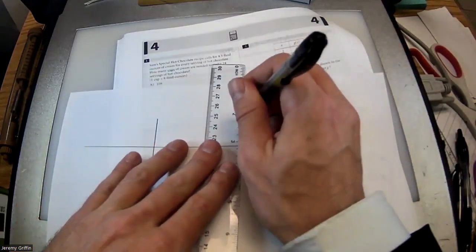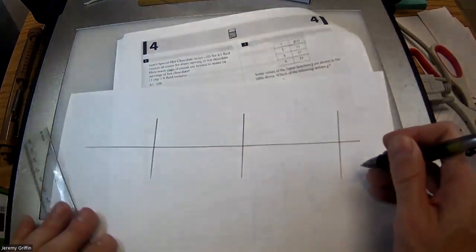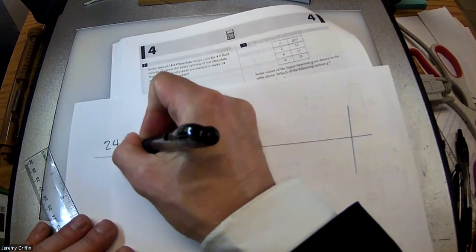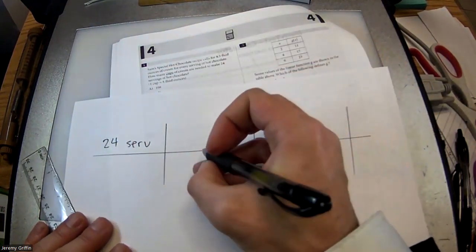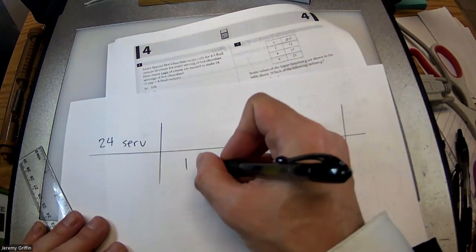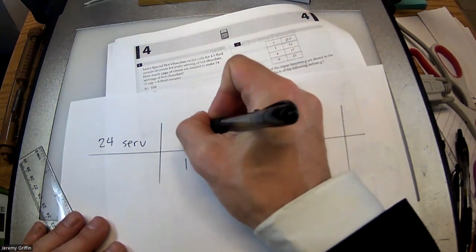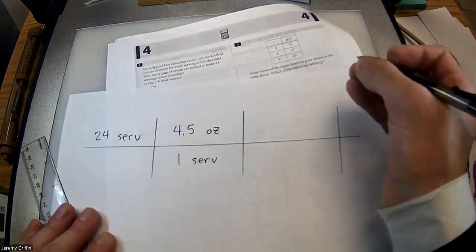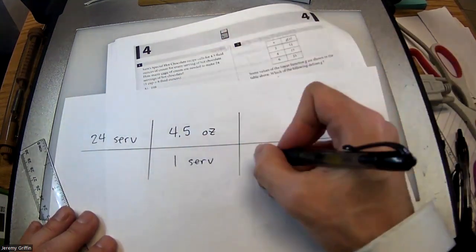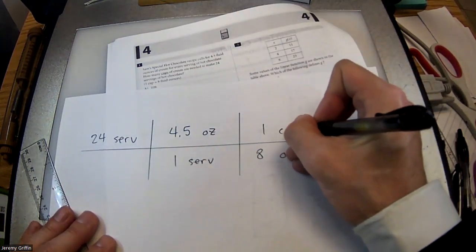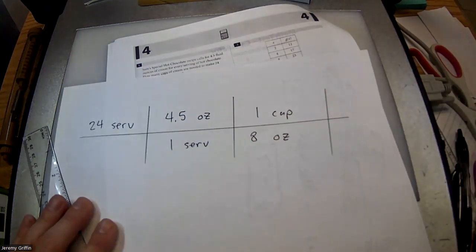So, set my railroad tracks. So the target question is 24 servings. 24 servings. I know that every 1 serving, you need 4.5 ounces. And every 8 ounces, you're saying is 1 cup. Right? Isn't that exactly how you set that up?